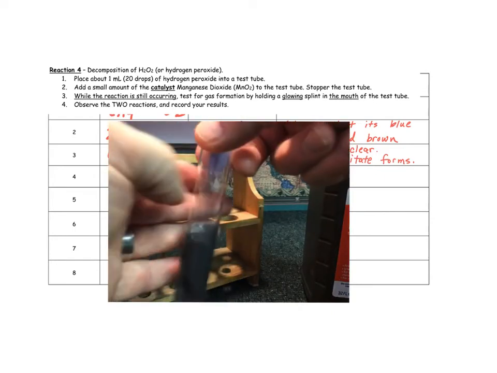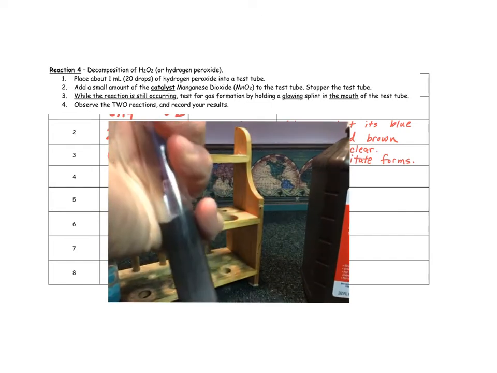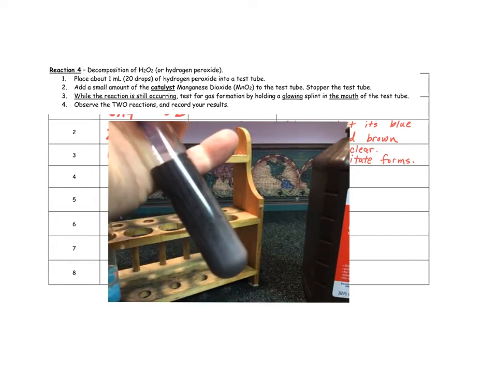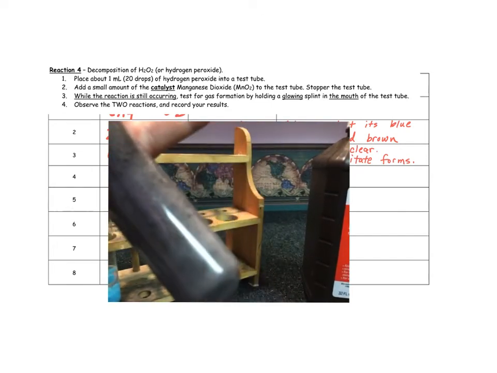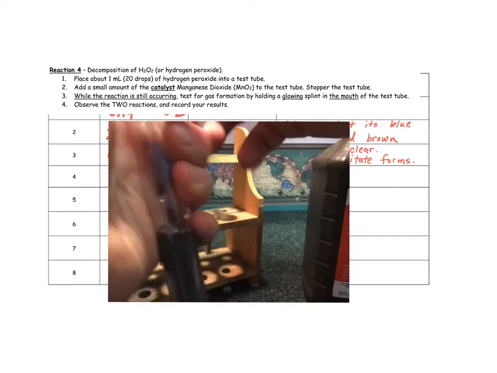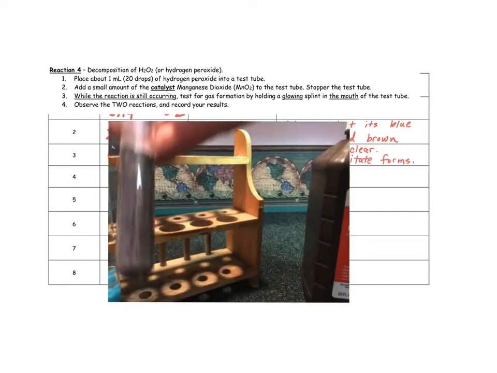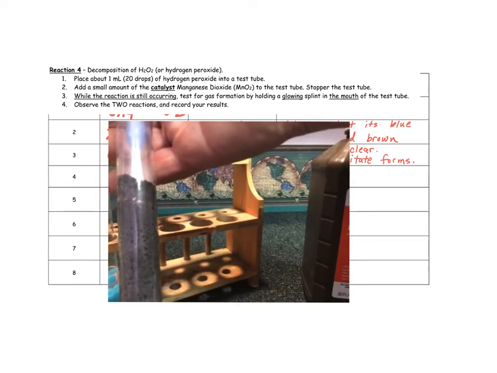All right, we'll shake it up a little bit here, and then I'm going to cork off the top because it's producing a gas. Little tiny bubbles are forming there. Now the question is, what is that gas? Let's see if we can see it up close here. There are some bubbles forming. It's decomposing. That's what's happening here. Let's let that sit for a minute.